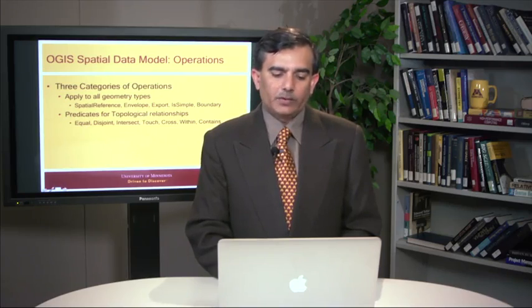Most of these are pretty intuitive. I would say the only one which is not intuitive is cross. Cross is a topological relationship between a linear geometry and a polygon geometry. So you can ask about a river and a country. Suppose rivers are modeled as center lines and countries are modeled as polygons, then you can ask which countries are crossed by the river Rhine or Nile and so on.